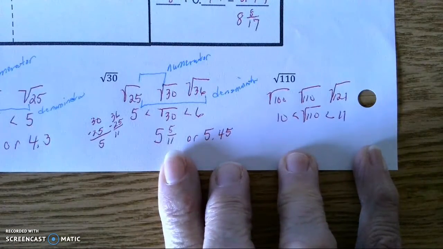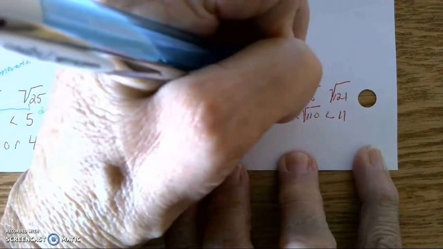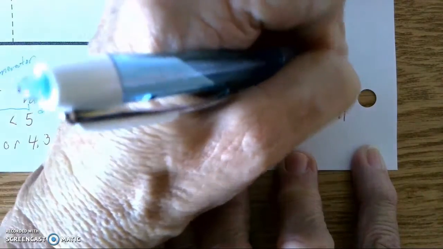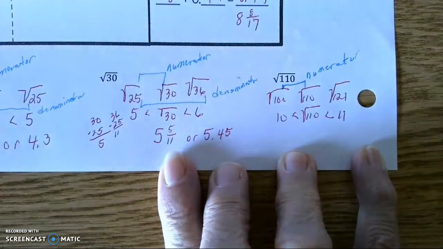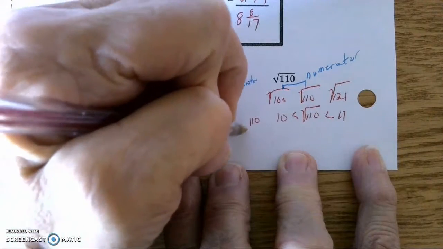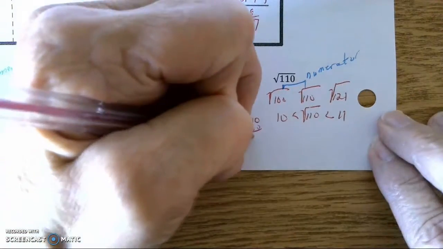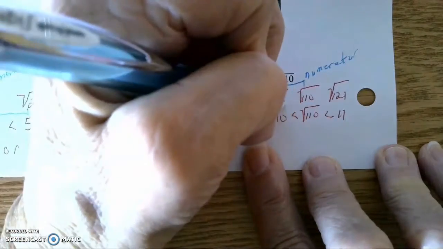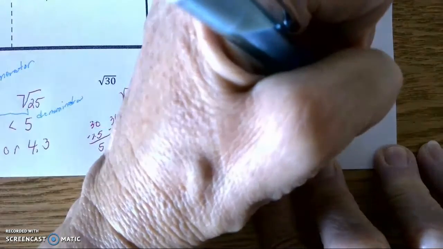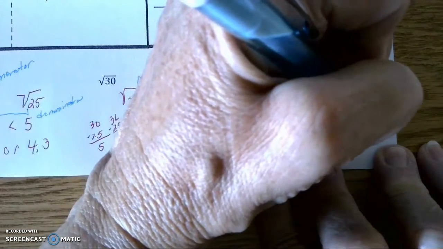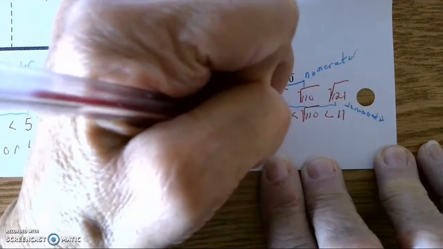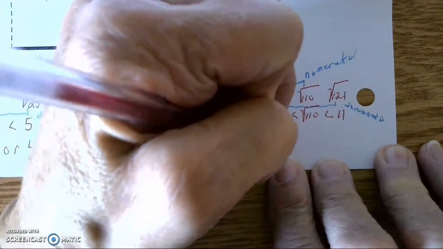So again, I'm going to subtract 110 and 100, and that's going to be my numerator. 110 minus 100 is going to give me 10, and then my denominator is going to be 121 minus 100, which will give me 21.